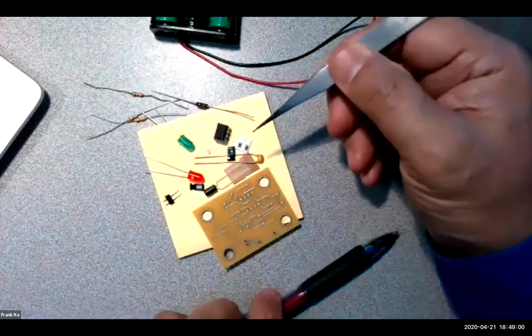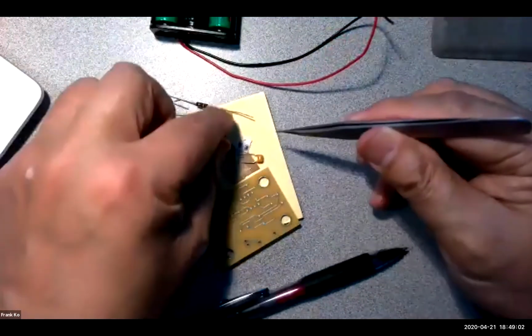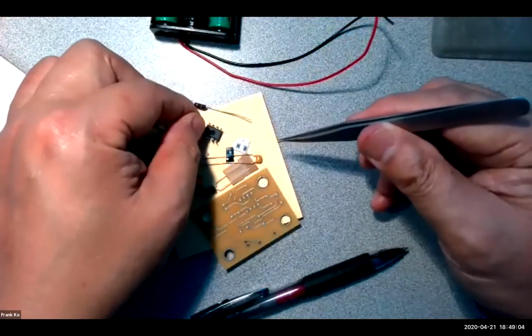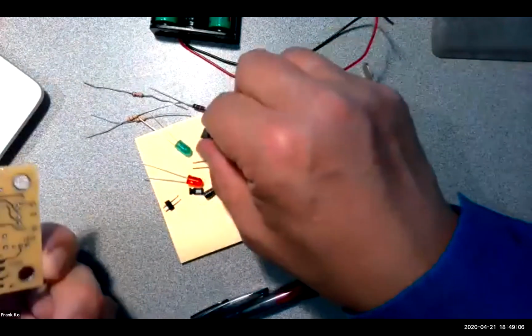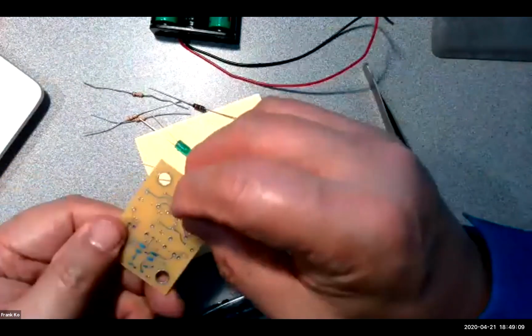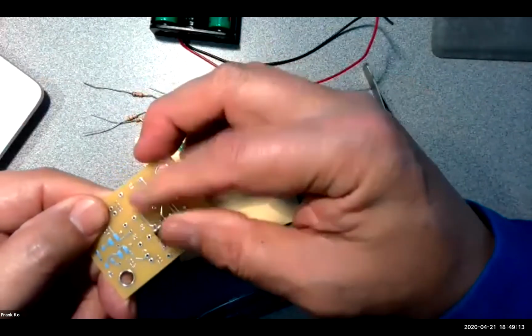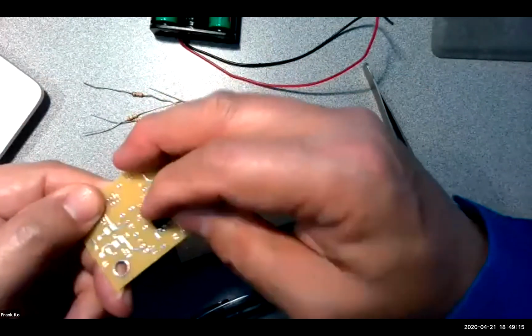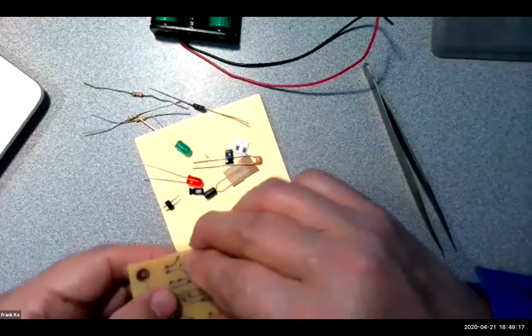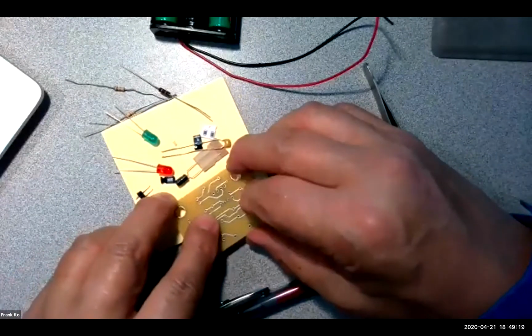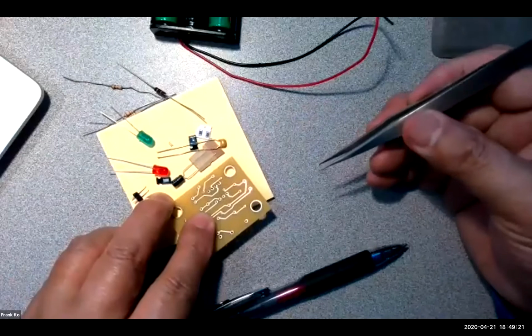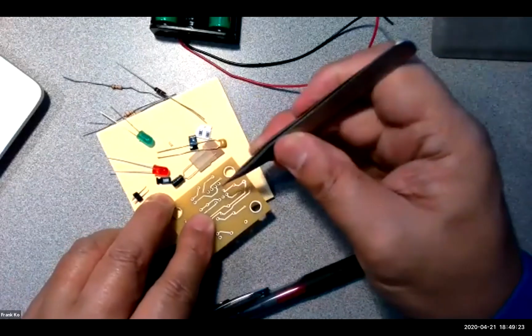In this particular case, because we're soldering the pins of a socket, let's go ahead and put the socket back on here for a moment. Flip it over and let it sit down here. For these socket pins, I'll hold this at an angle.